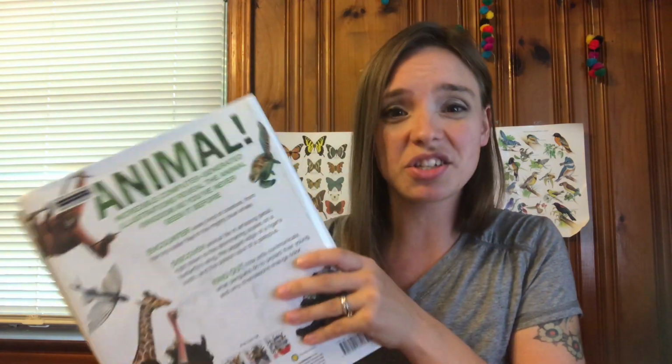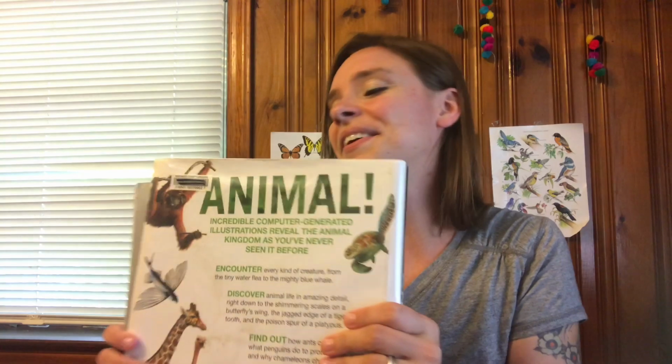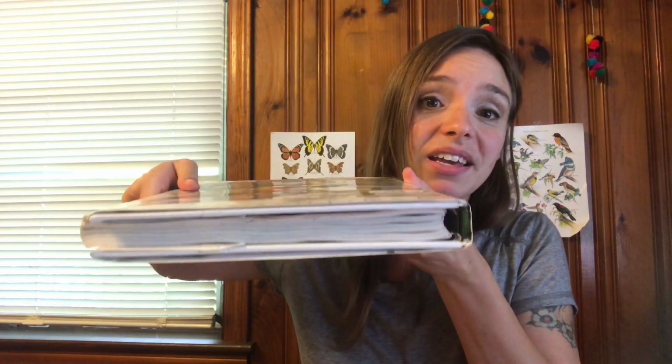But I was really pleasantly surprised by the value of this book for the money, because it is a big, thick book, and it still wasn't super cheap, even though I bought it used, and it's kind of broken. But it's big, it's heavy, it's got a lot of info in there, and we'll probably use it way beyond this year. So those are the books we're going to be using for science.